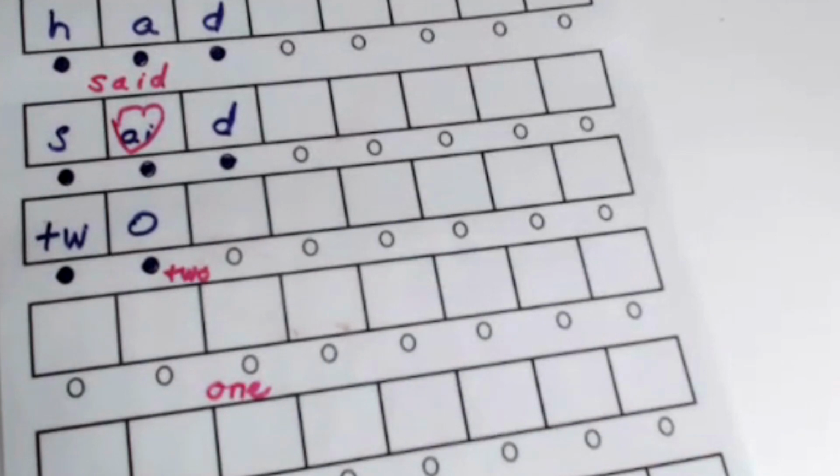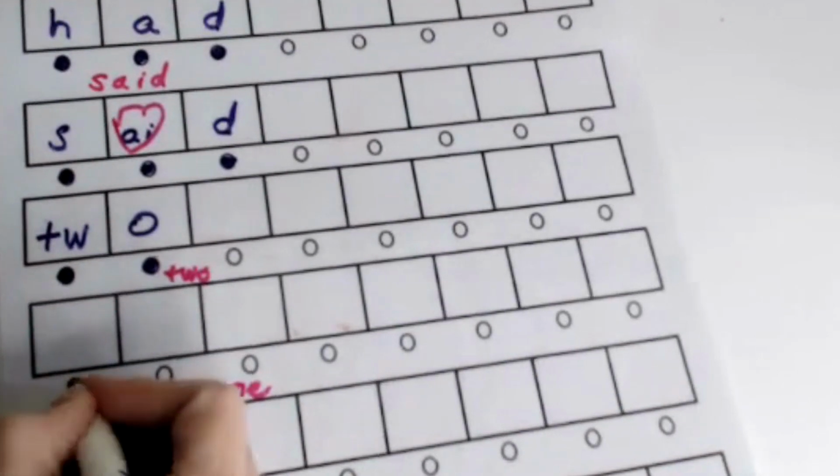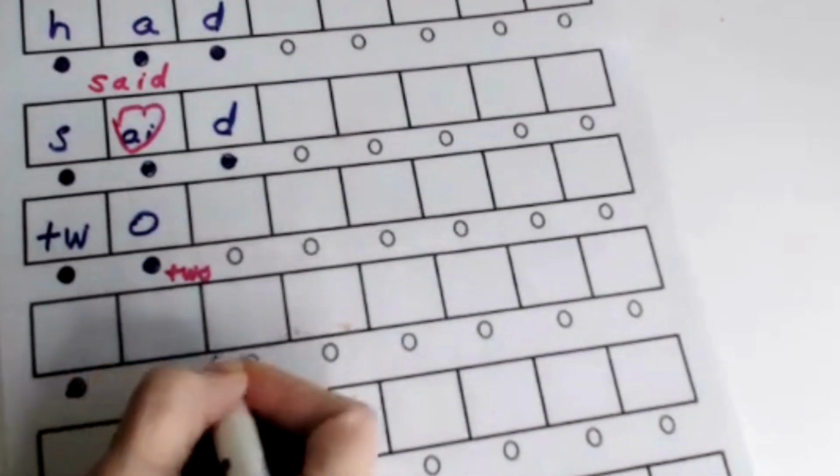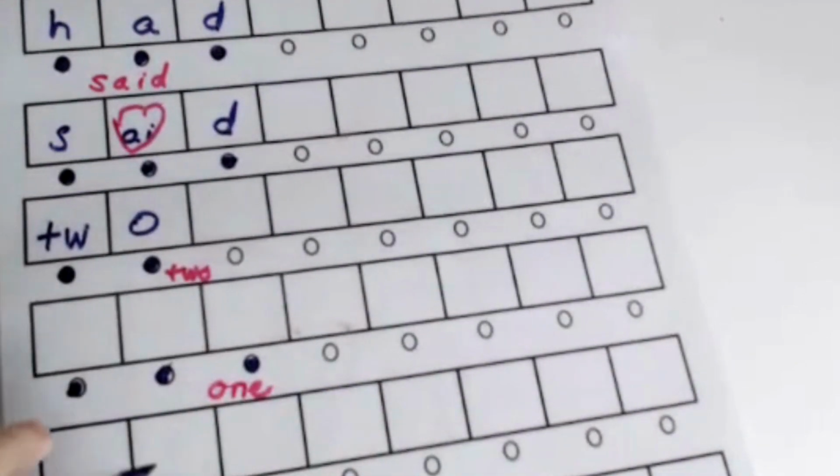So we have one. So first we're going to dot it. Okay, there's two sounds there. So how are we going to orthographically map that? Remember, we want to make sure that students have those correspondences.